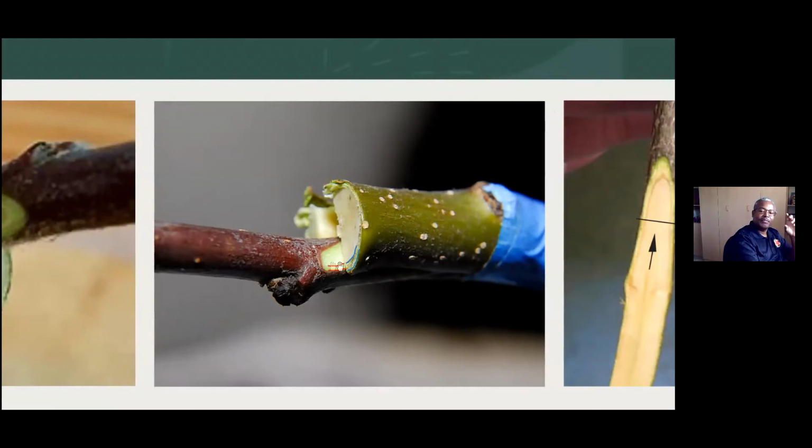The cambium between the two has to touch each other so as to continue with the flow of the hormones throughout the tree. Once you wrap this up and keep it moist by putting plastic around it or burlap or something to hold that moisture in, eventually it's going to meld together and become one whole branch.